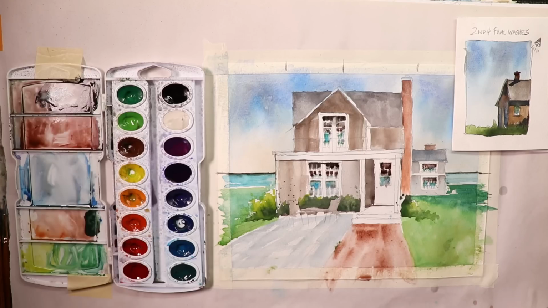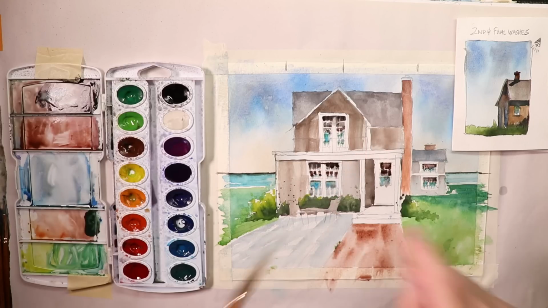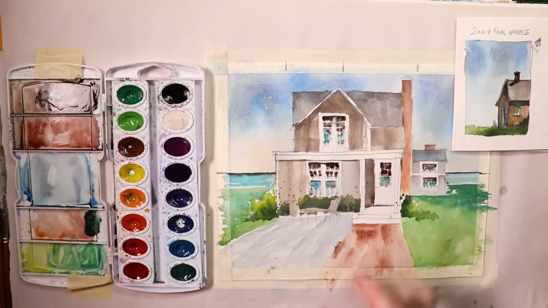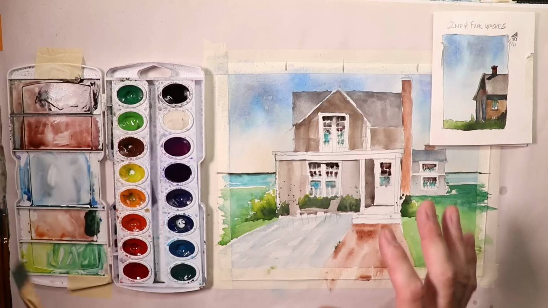Okay, looking good. All right, so now the next step is going to be the darkest darks we're going to put in next, and then after the darkest darks, we're just going to do some final touches to the painting, some final details, and we'll be completed. So you kind of saw how we did everything in steps. Pretty logical.